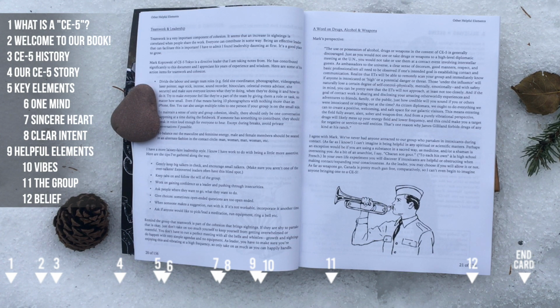As citizen diplomats, we ought to do everything we can to create a positive, welcoming, and safe space for our galactic visitors. This means entering the field fully aware, alert, sober, and weapon-free.